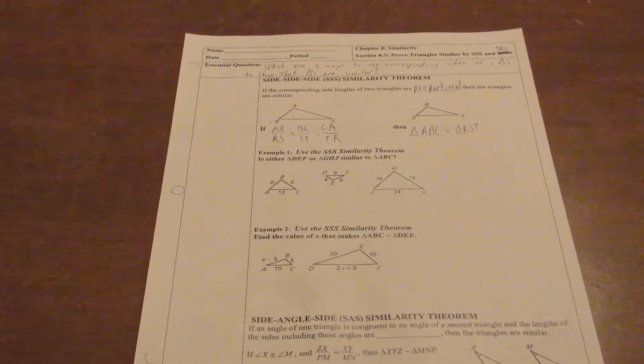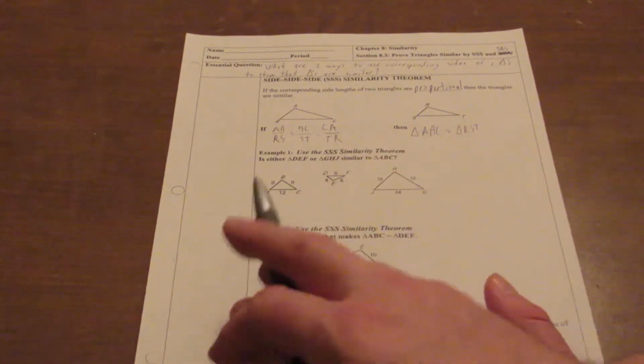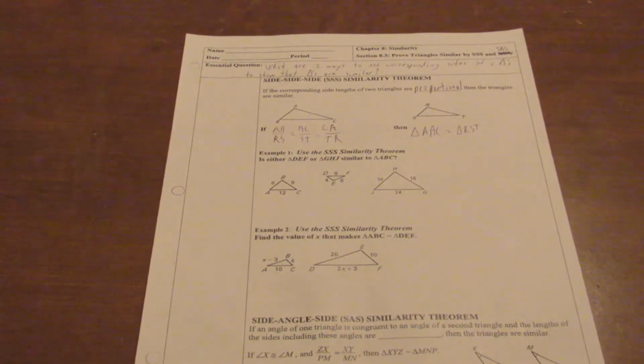So example 1 is asking us to see which triangles are similar. If you want to check all three sides when you're doing this, but if you see two sides that aren't going to work, then that's a good place to start instead of checking all of them. Also, make sure you're matching up smallest to smallest, middle to middle, and largest to largest, unless they give you a specific order to go in.